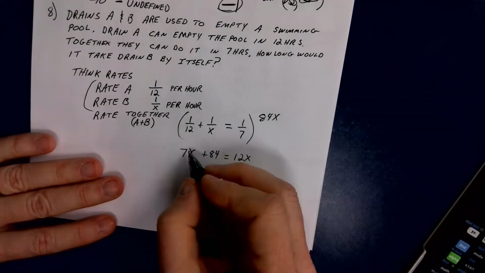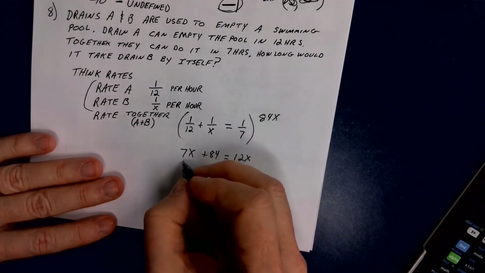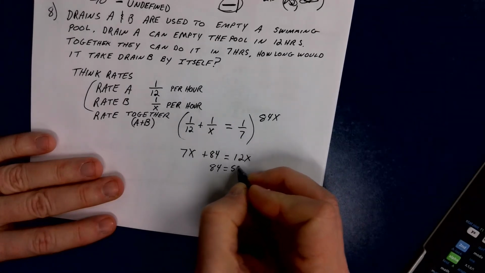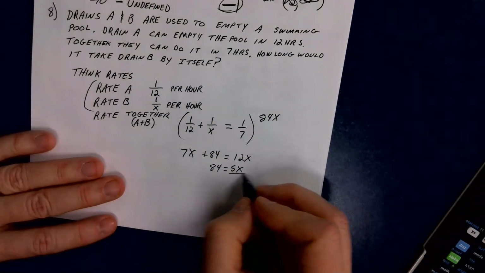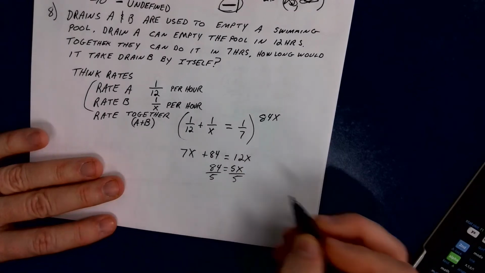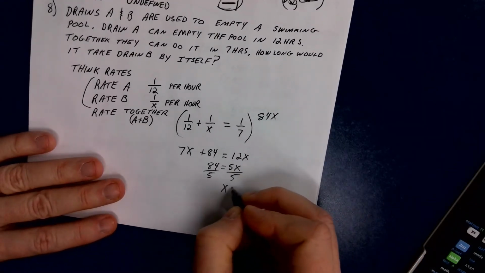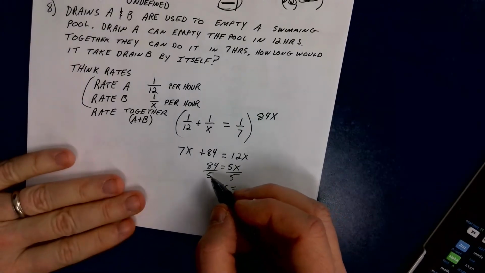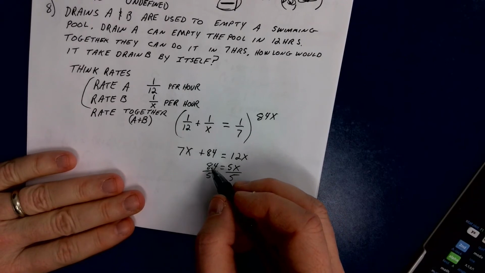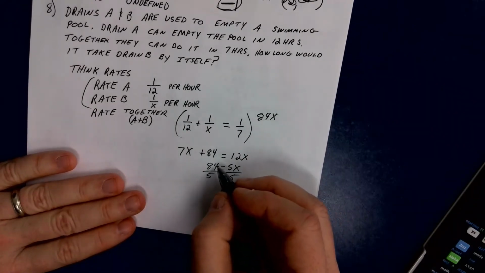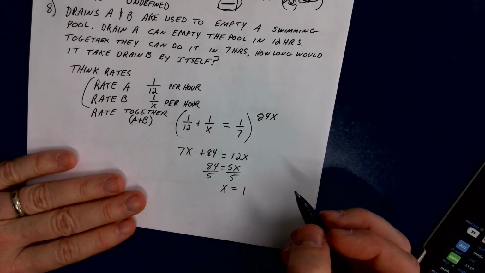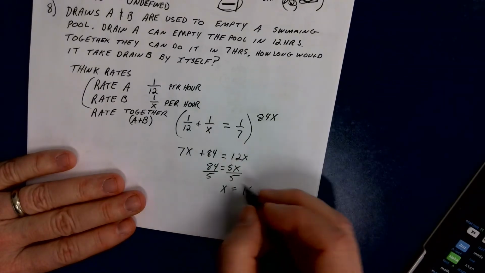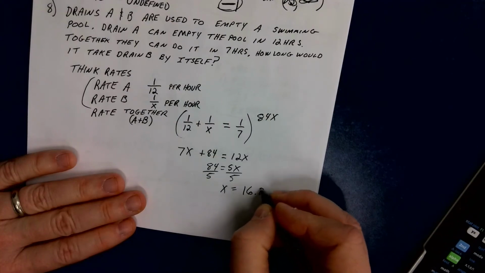I move this x over, 7x from that, so I get 84 equals 5x. And I divide by 5, I divide by 5, and I get x equals 5 goes into 8 one time, 3 left over, 34, that's 5, that's 16, and that's into 40, and 4/5 left over, 16.8.